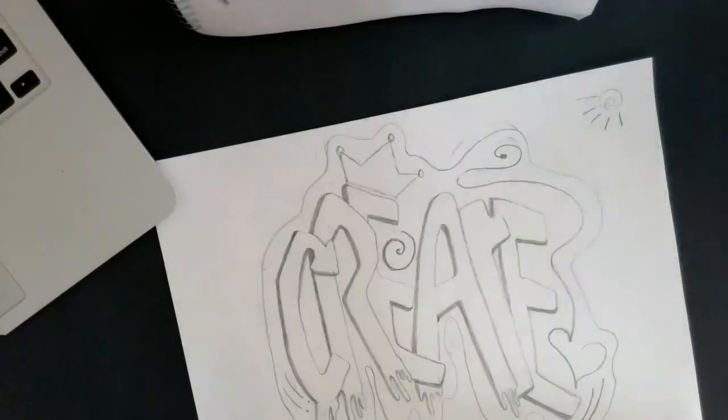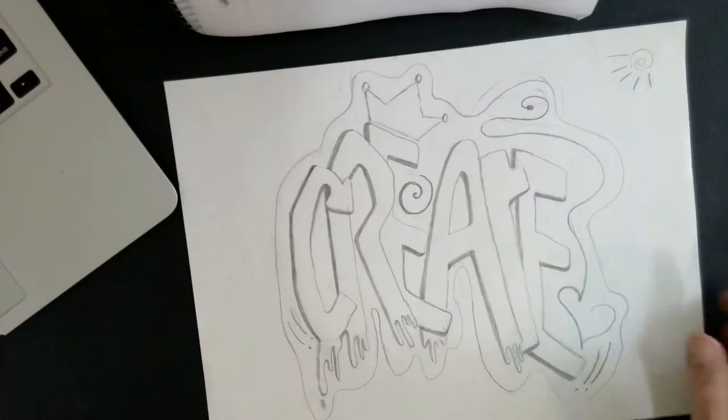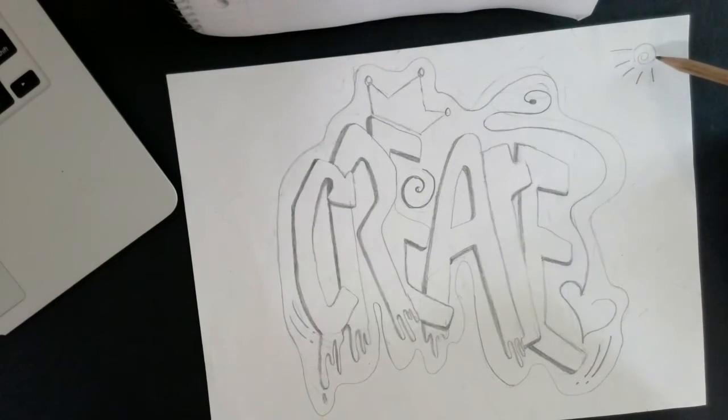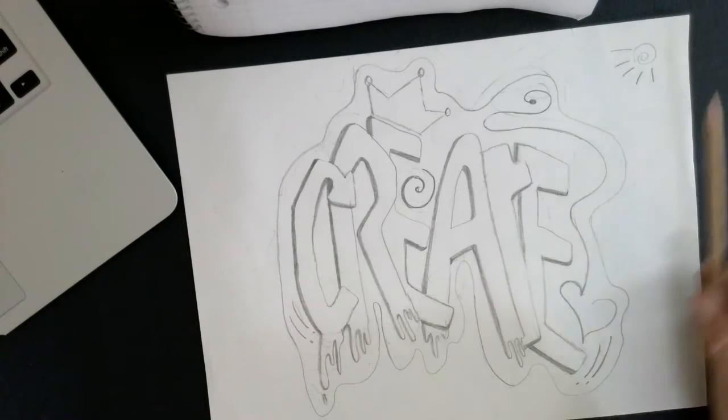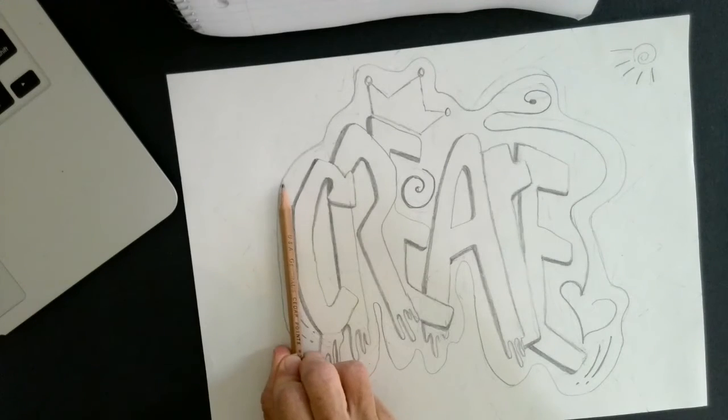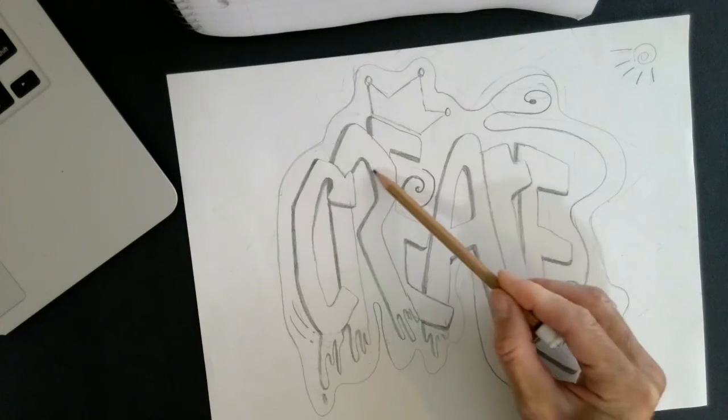Once you're finished doing that, your paper will look something like this. You can see how adding those shadows gives it some depth. My light source was over here, and I just left that there to remind myself that I needed to be putting shadows on this side of all of my letters. So you can see where the shadows are.